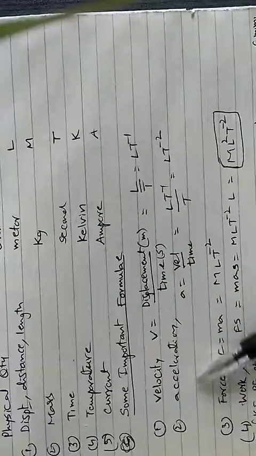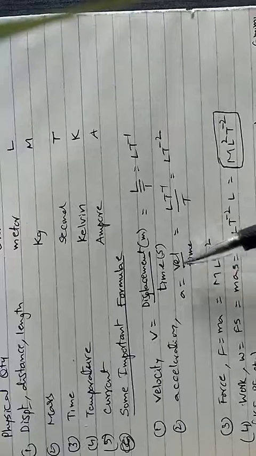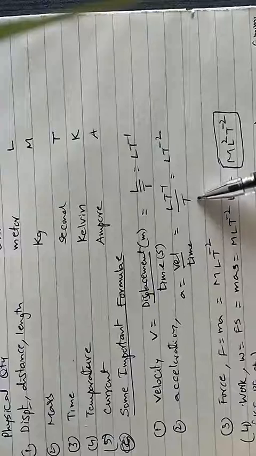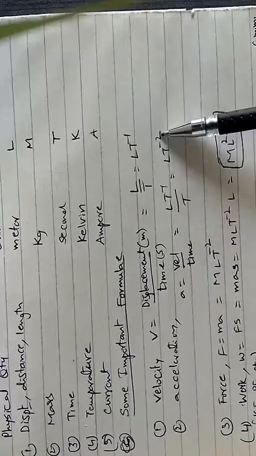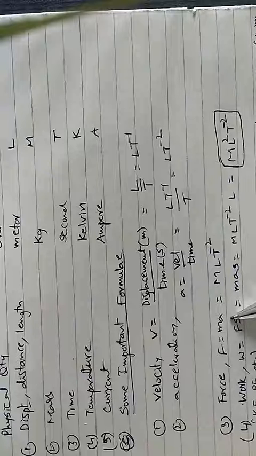Acceleration is given by velocity upon time. The velocity dimensional formula, we just wrote, is LT inverse. LT inverse upon T gives LT power minus 2. Force is equal to MA. The force formula we know is MA.